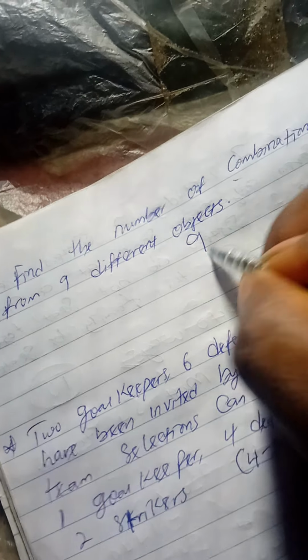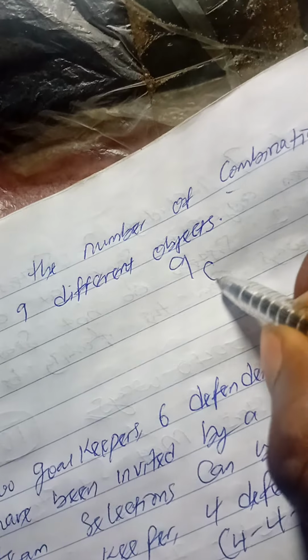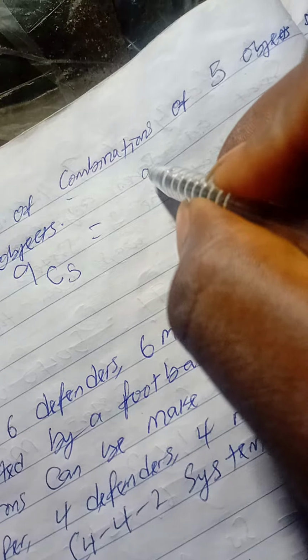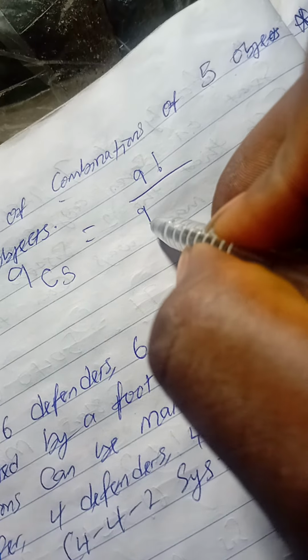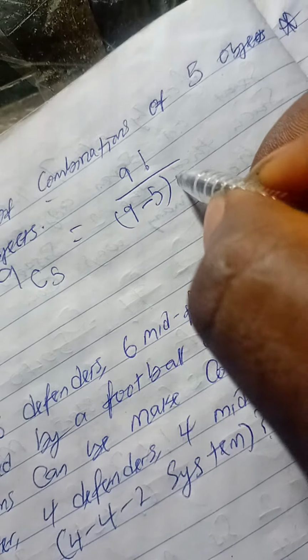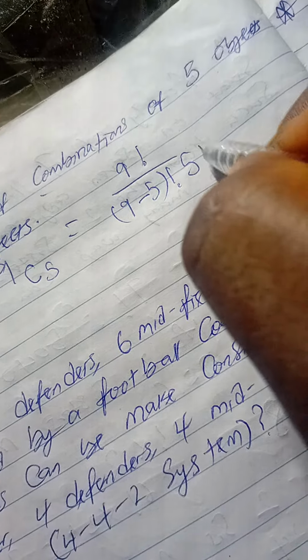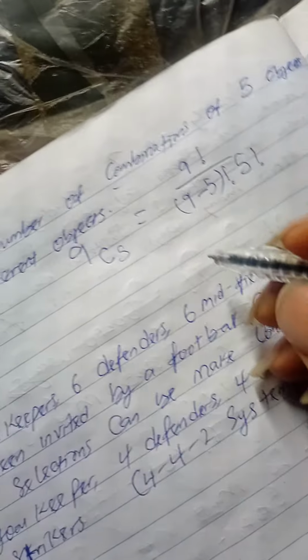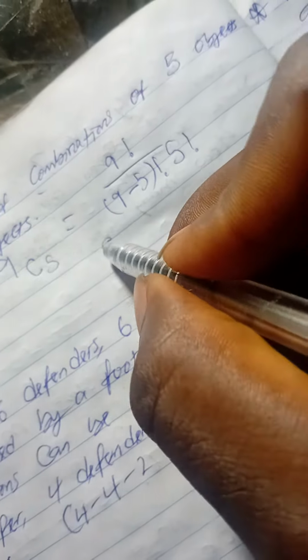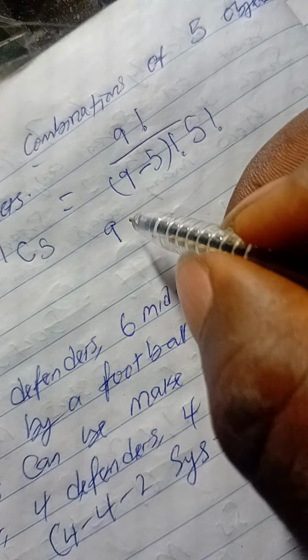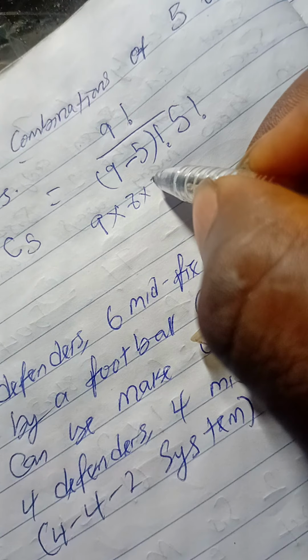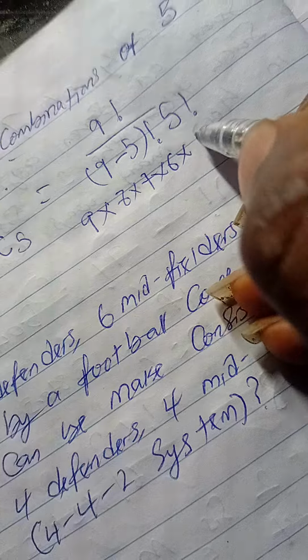So since you want to choose 5 from 9, that's 9 combination 5, which is what? 9 factorial over 9 minus 5 factorial, 5 factorial. Don't forget the formula. You can go back in the video and get the formula. So this gives us 9 times 8 times 7 times 6 times 5 factorial.